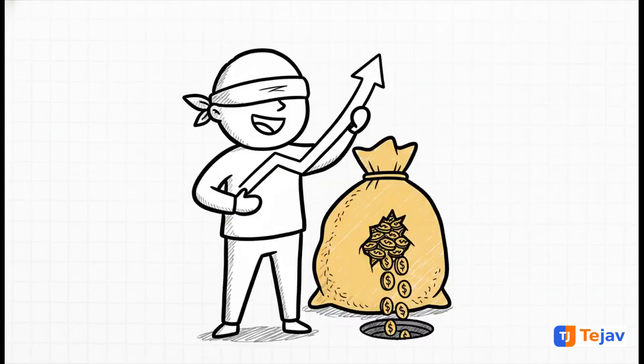They check their portfolios, they see their returns, and they have absolutely no idea that a huge chunk of their potential wealth has been quietly siphoned away. In this explainer, you'll understand what expense ratio is and why ignoring it can silently reduce your wealth.